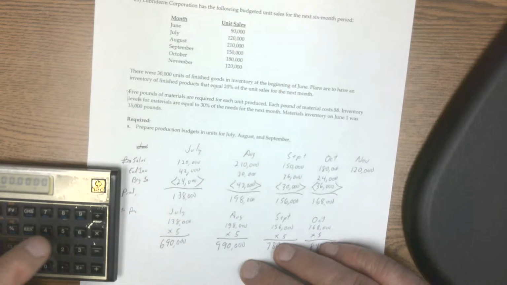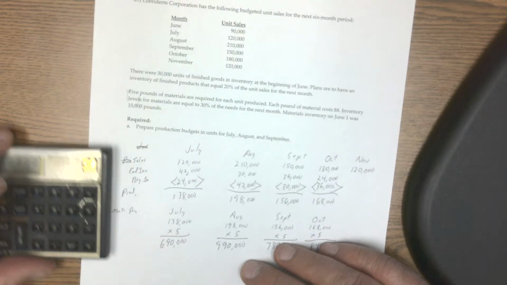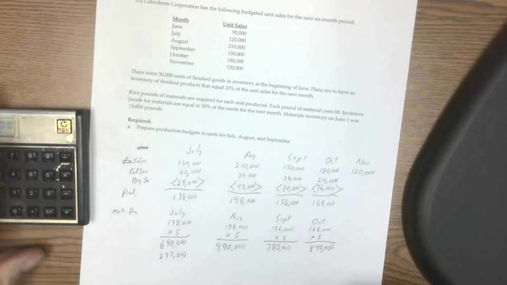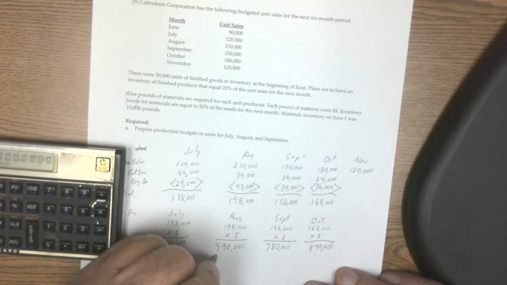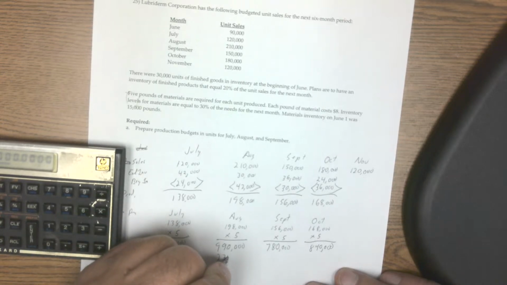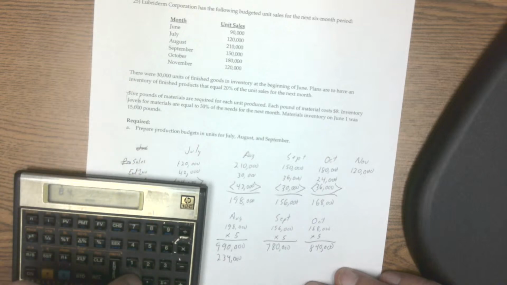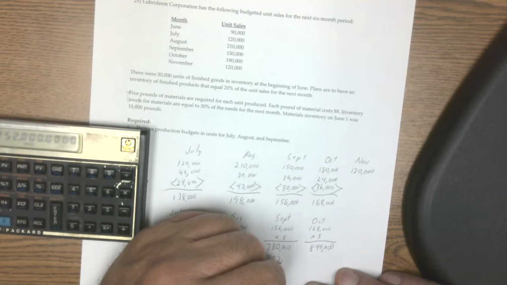So 30% of 990 is 297,000. $234,000, 30% of 780, and 30% of 840,000 is 252,000.